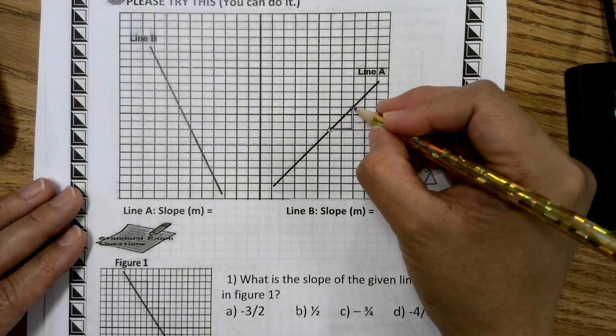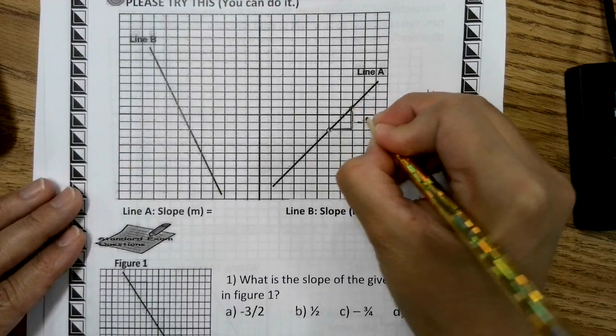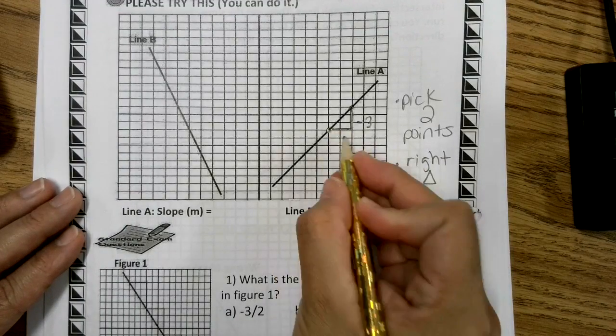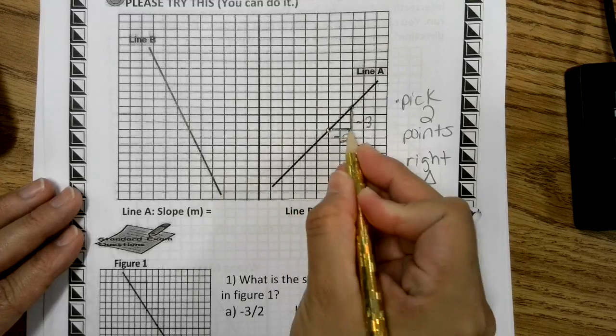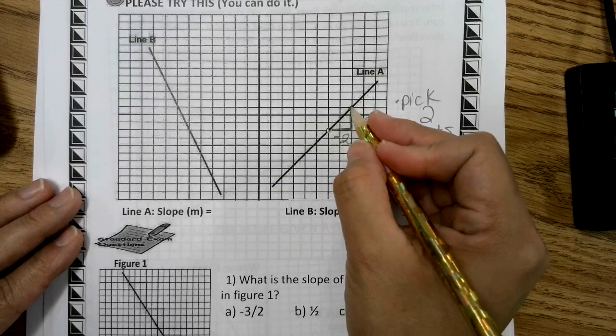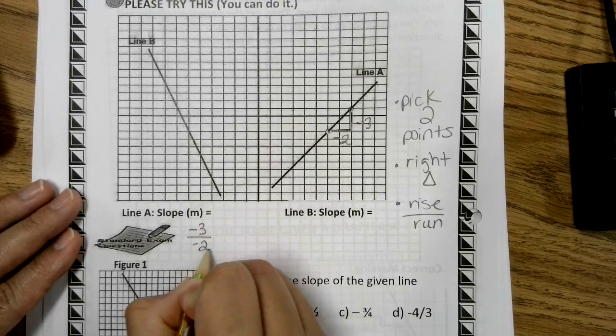So my rise, I went down 1, 2, 3. So I went -3. My run, I went across -2. It's negative because I went to the left. It's negative because I went down 3 from where the line was. So I got -3 over -2.